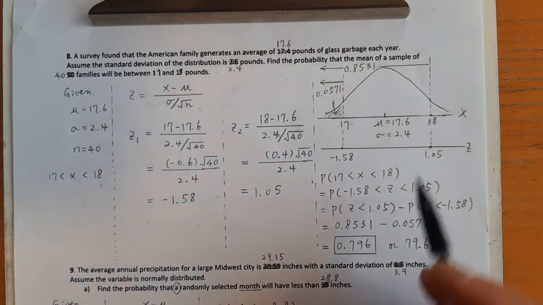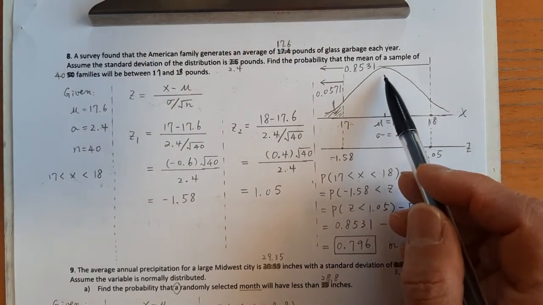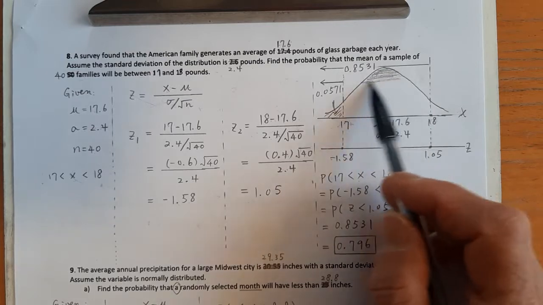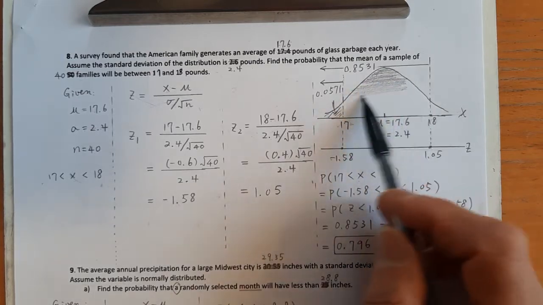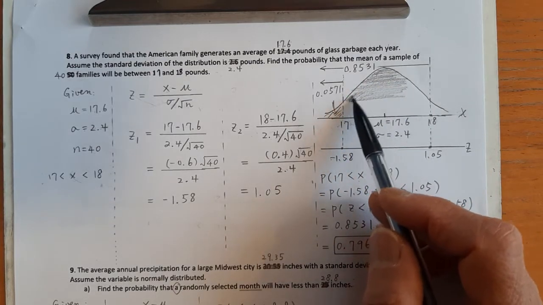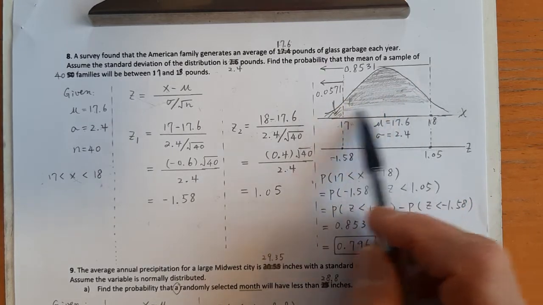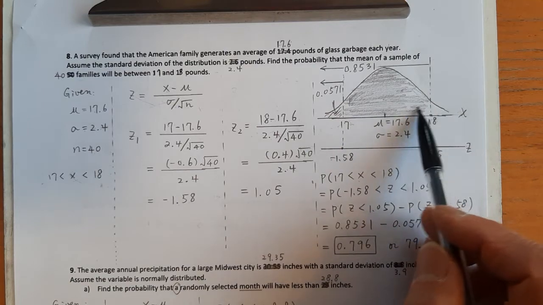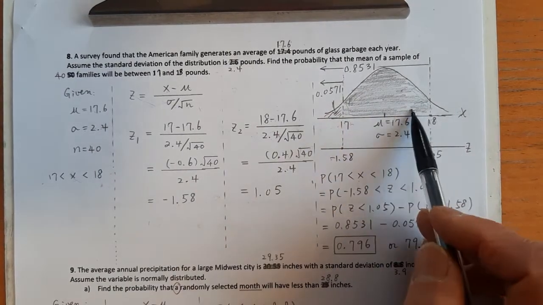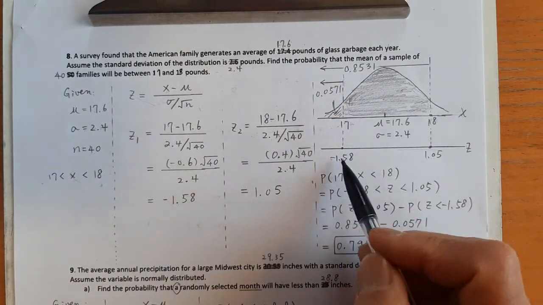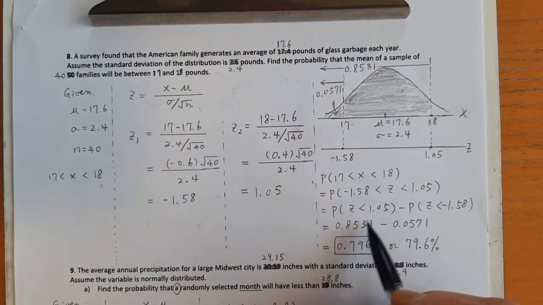The question wants us to figure out the area between. And since we use the table, which gives the probability to the left of the z-score, we can figure out the area to the left of negative 1.58.